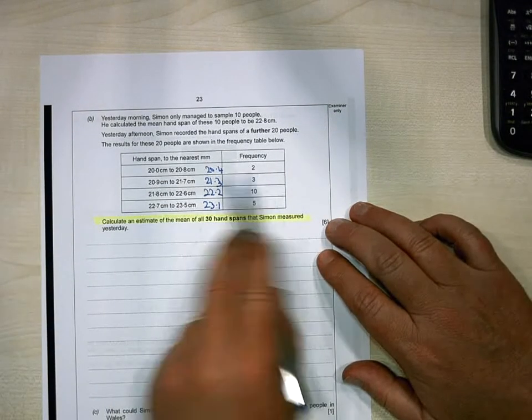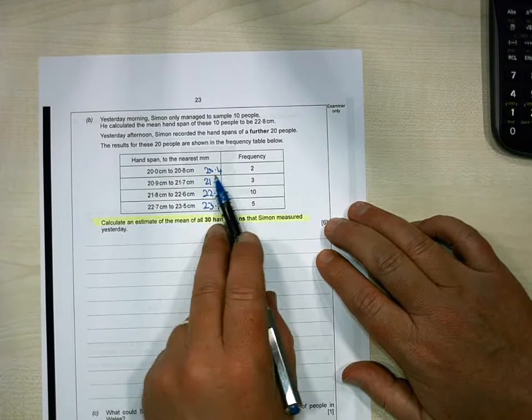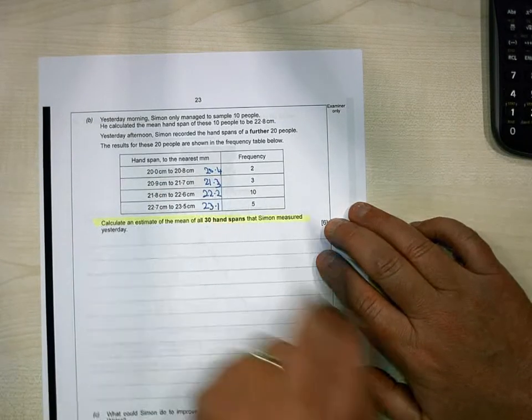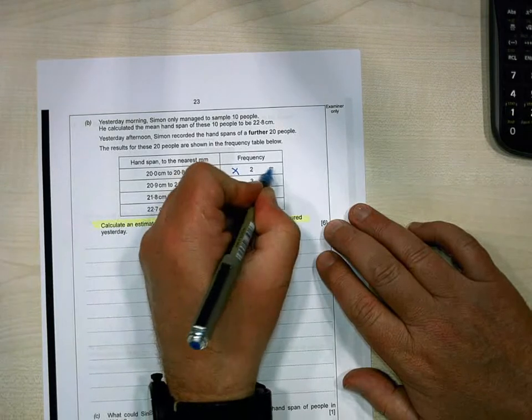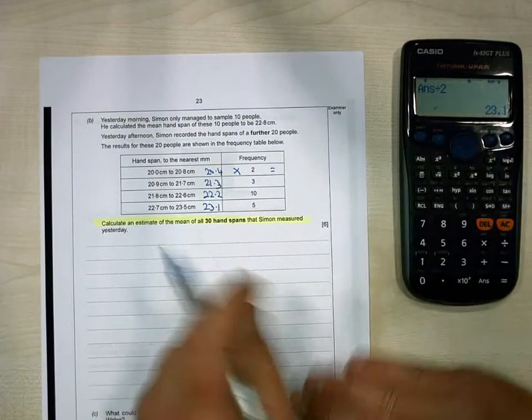So these two people in this category, I'm estimating by saying they're both approximately 20.4. So then I multiply those together.